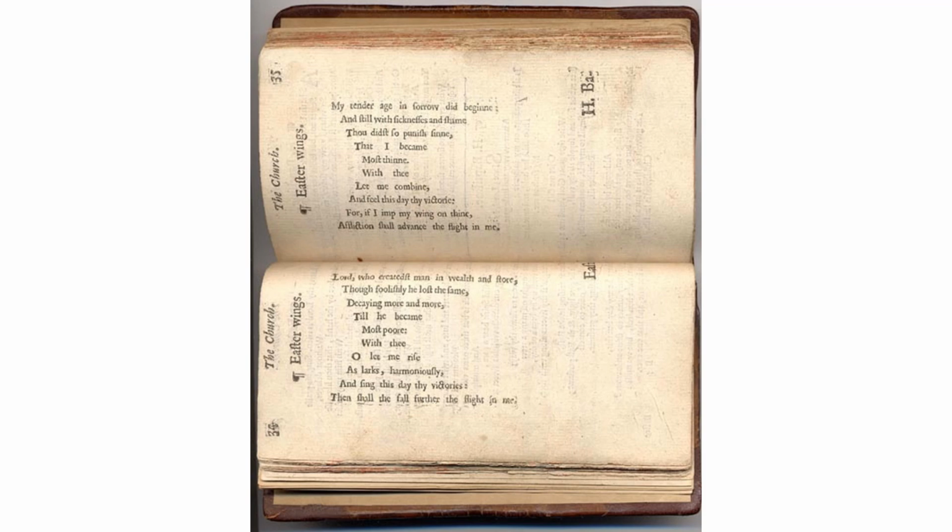Lord, who createdst man in wealth and store, though foolishly he lost the same, decaying more and more, till he became most poor. With thee, O let me rise as larks harmoniously, and sing this day thy victories, then shall the fall further the flight in me.